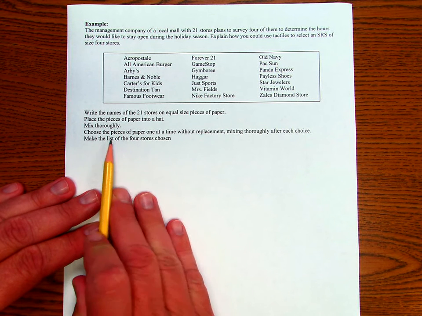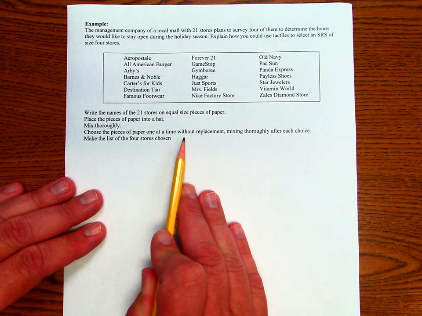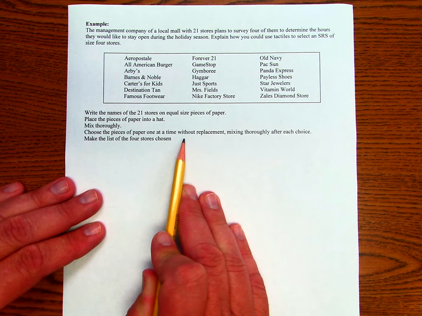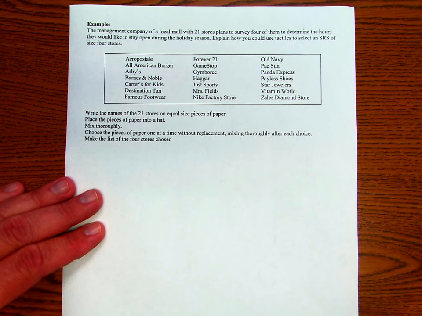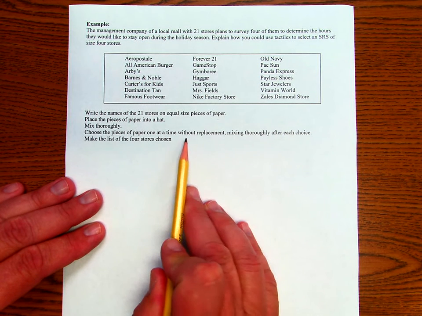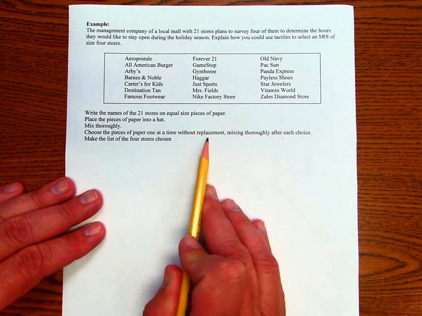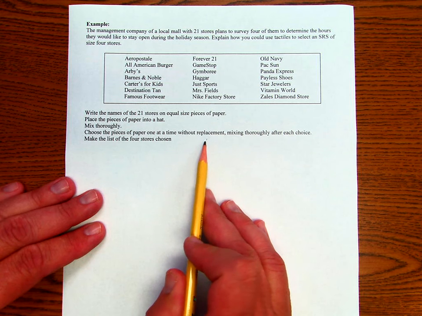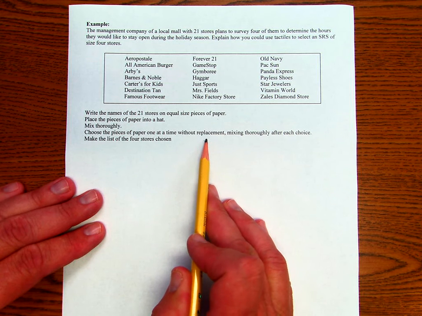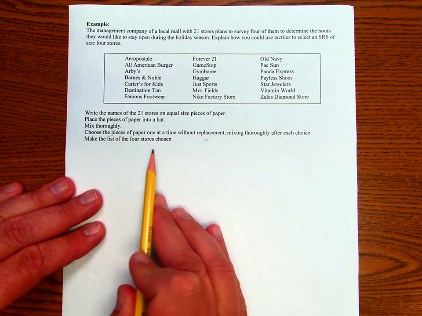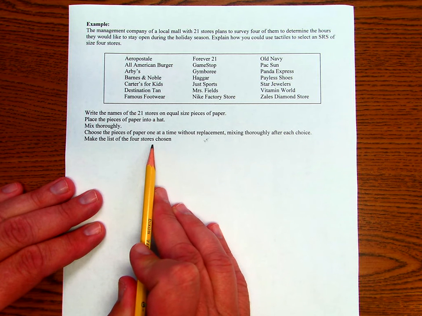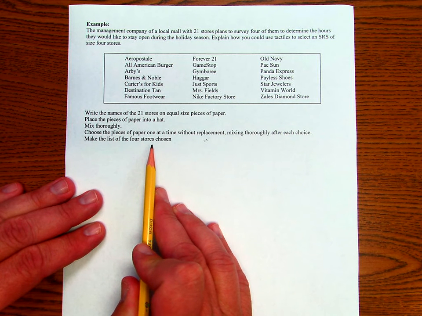You have to specifically state whether you're doing it with or without replacement. It doesn't make sense to do it with replacement, because once the store is chosen, it's already in the list. You have to be specific, is it with or without? In some scenarios, replacement makes sense, and we'll get to those contexts at a later time in class. Again, that mixing thoroughly has to be in there. And then after you do whatever the choosing is, you always have to make a final list that wraps up the problem in terms of what we're trying to accomplish.